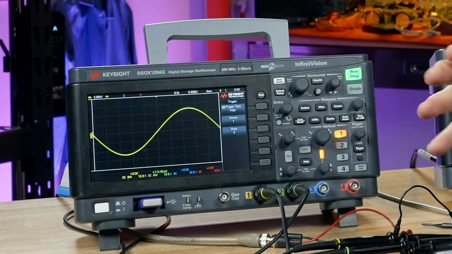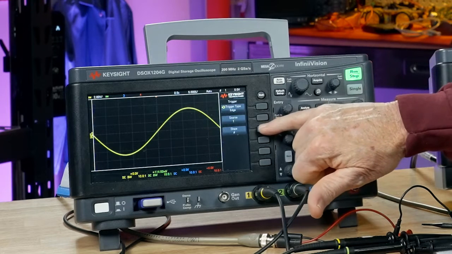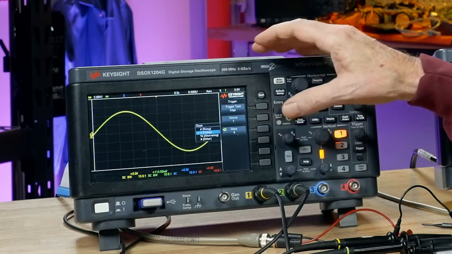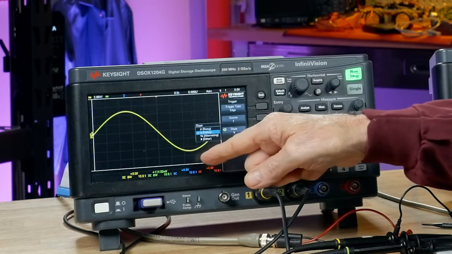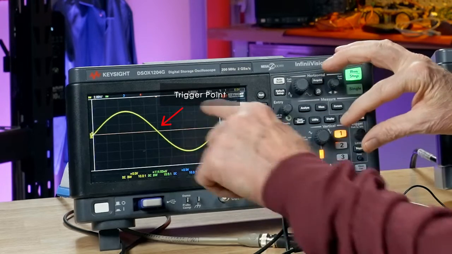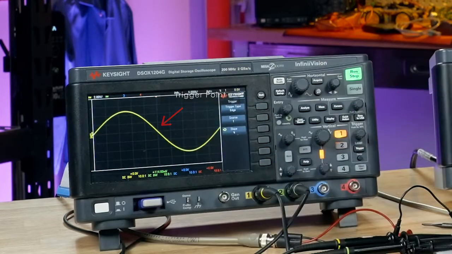Now, we can trigger on a falling edge if we like. If I press slope, I could change it to falling, and now you can see this is the falling edge of the signal. This is the trigger level. This is our synchronization point or our trigger point. We'll get into more advanced triggering later during this video series.